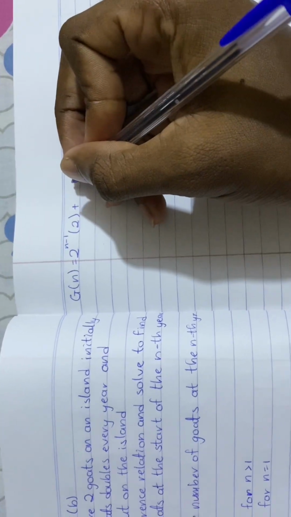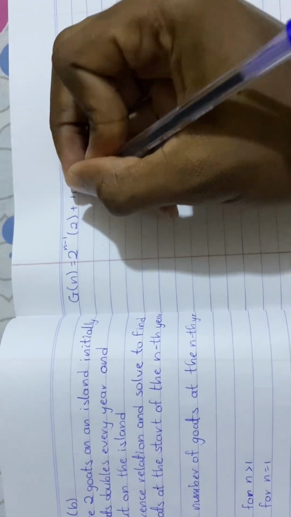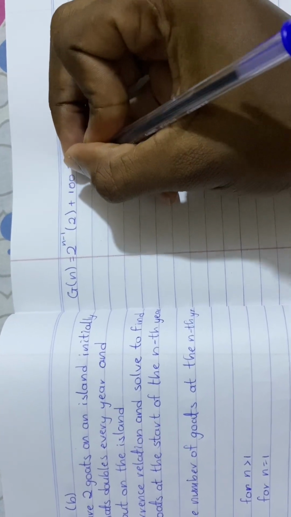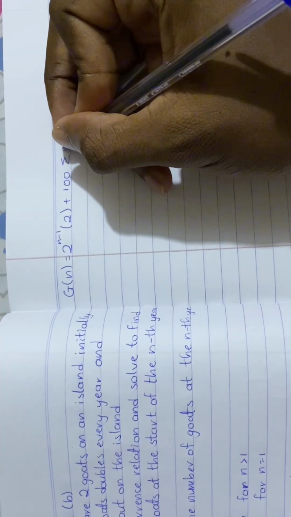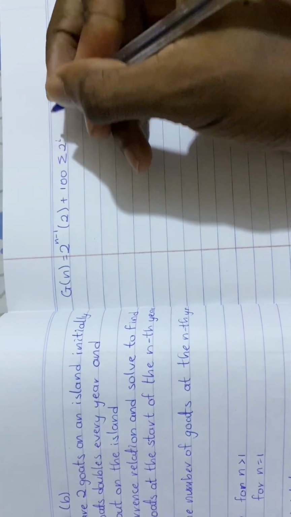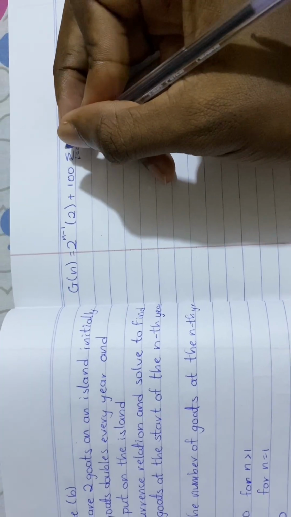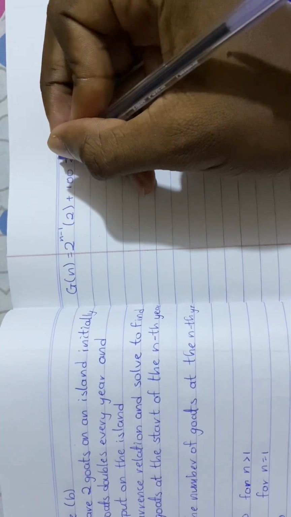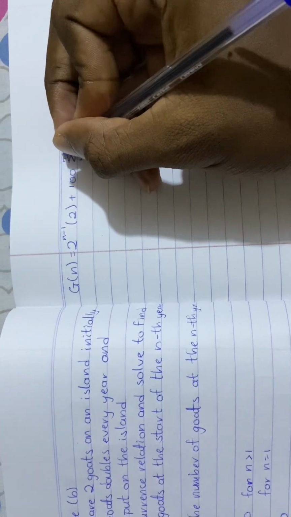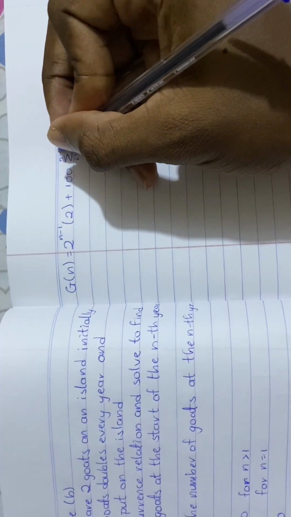So 100 is multiplying sigma of 2 to the power of some i, where i starts from 0 and ends at n minus 1. That's the representation in summation notation.